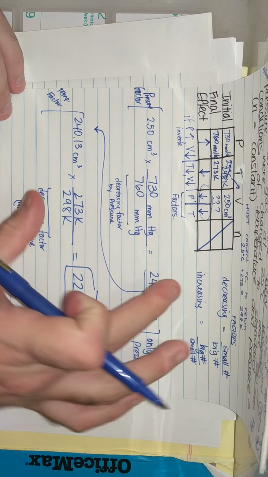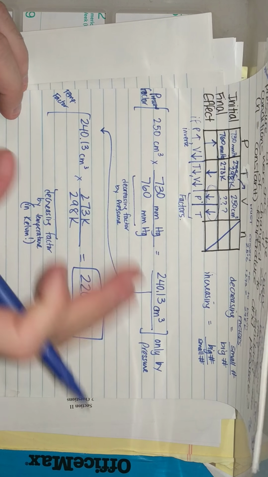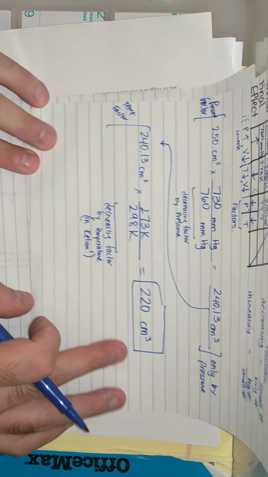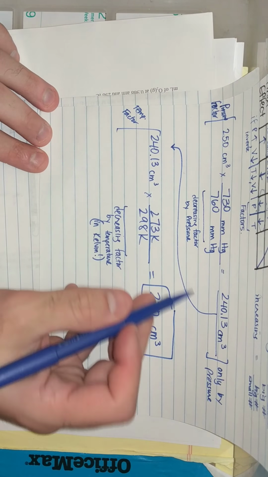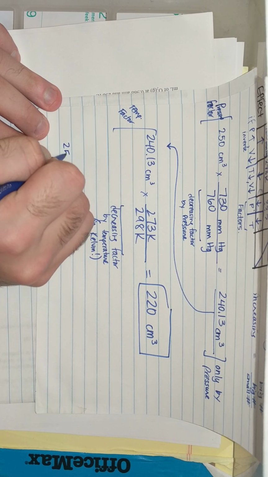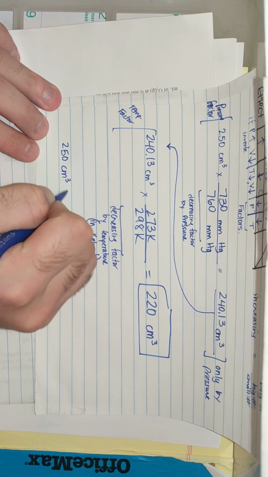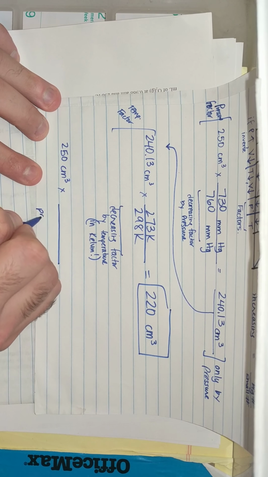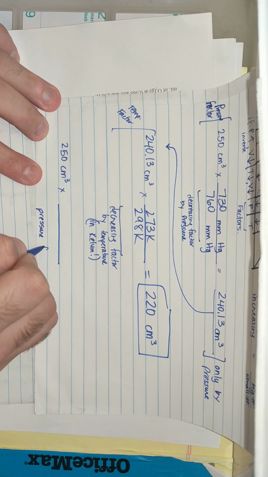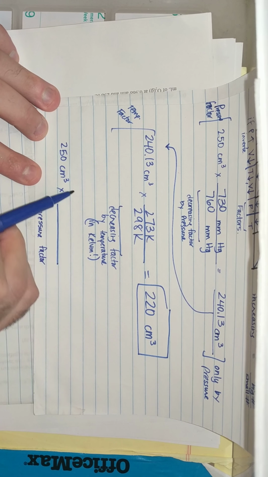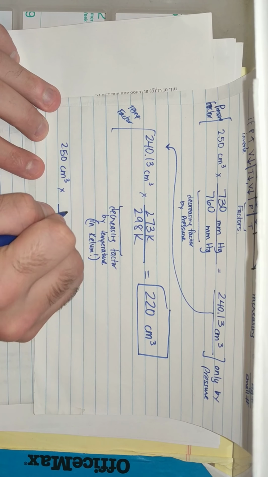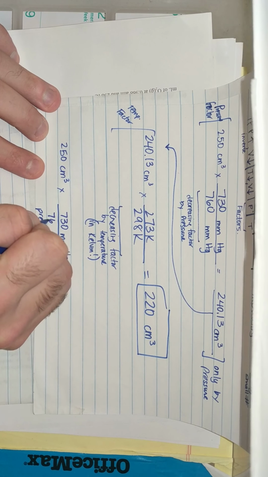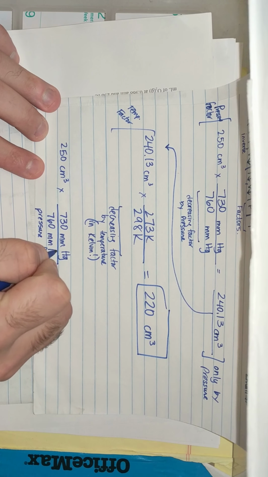Now, if you didn't want to do it by two factors, you could combine all of these, right? And if you didn't want to do it in 2 steps, you could do it all in 1 step. So instead of doing the 2 steps that I showed you here, you could do 250 centimeters cubed times my pressure factor, which we know that my pressure is increasing, so I need a decreasing factor. So I'll do my 730 millimeters of mercury over 760 millimeters of mercury.